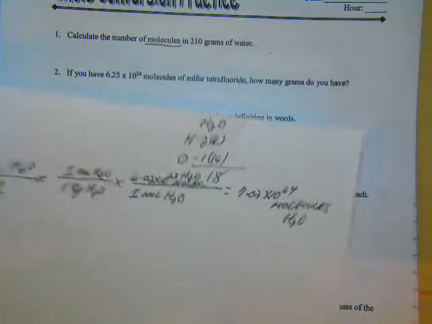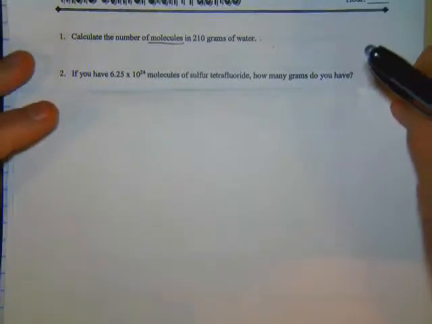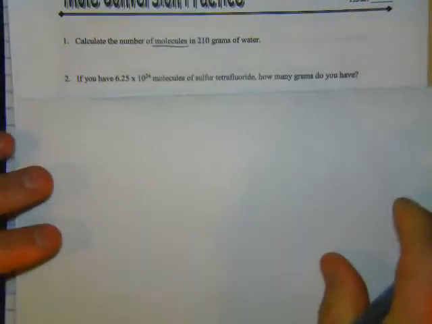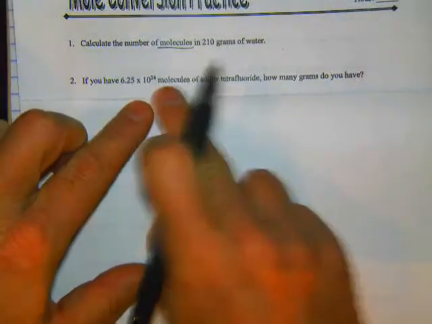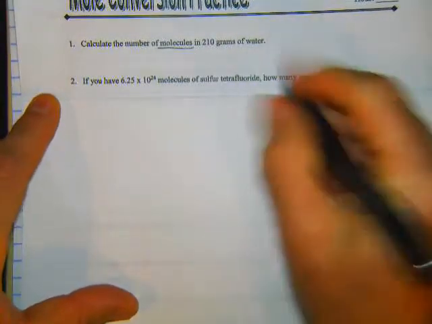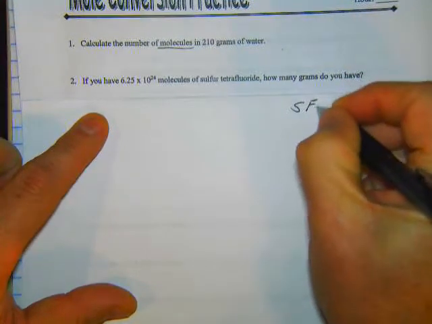Alright, let's look at number 2. Let me fold this over so we're not looking at 2 problems at once. If you have 6.25 times 10 to the 21st molecules of sulfur tetrafluoride, how many grams do you have? Well, this one's a reverse one, and we want grams of sulfur tetrafluoride, and we've got molecules of it. Sulfur tetrafluoride is SF4.